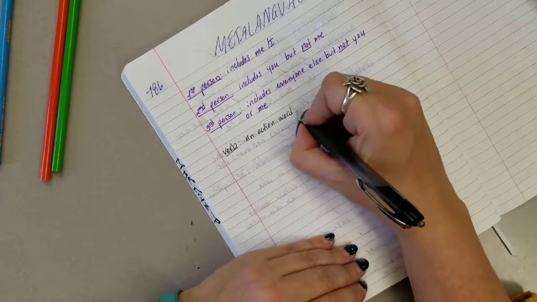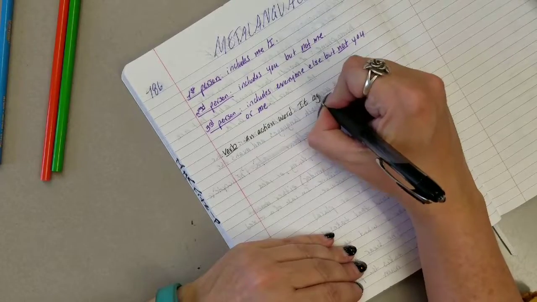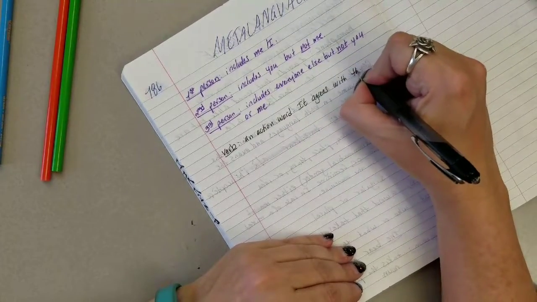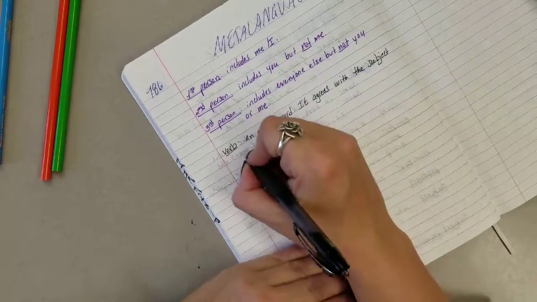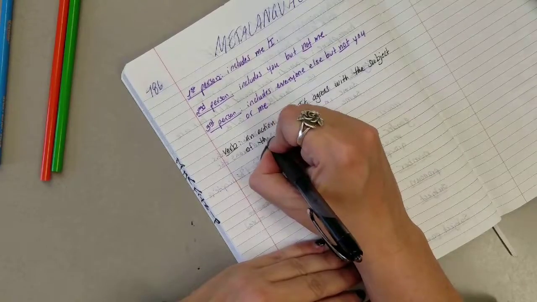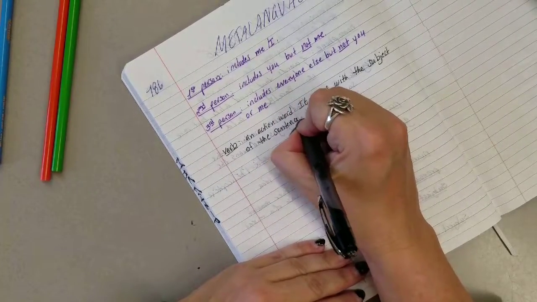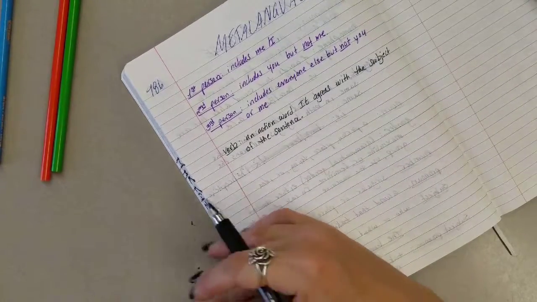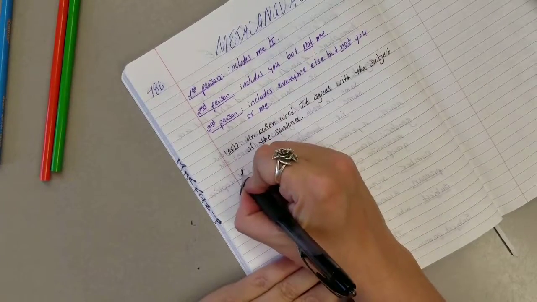Okay? And it's worth actually noting that it agrees with the subject of the sentence. Okay? Now there are two types of verbs. There are regular verbs and irregular verbs. So let's add those in here too.